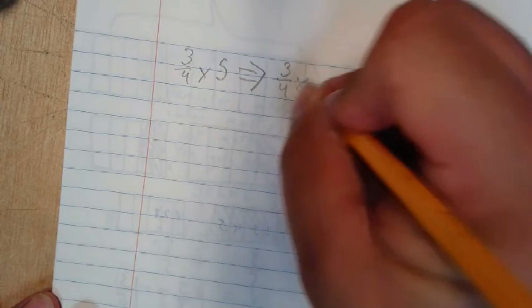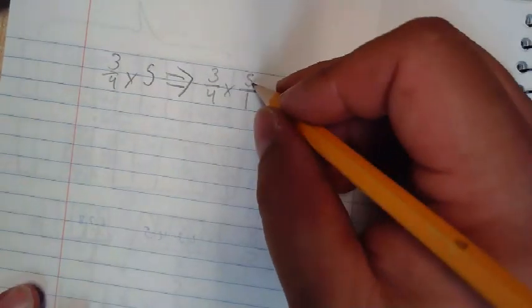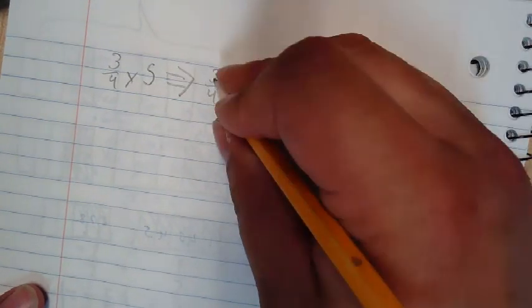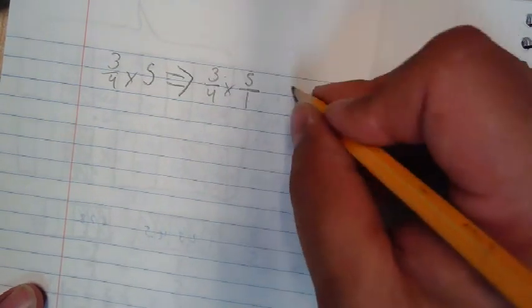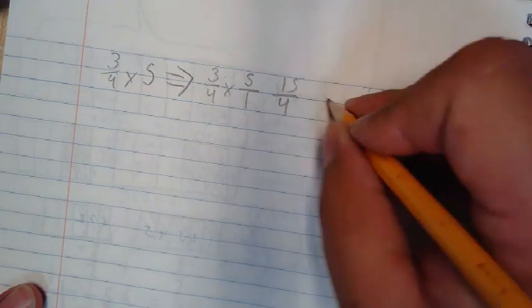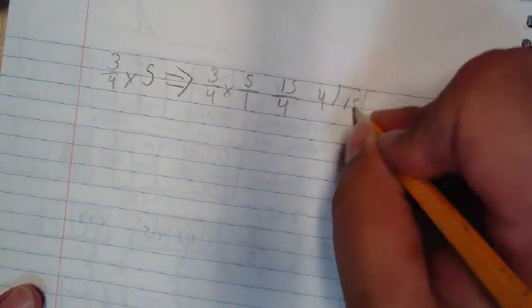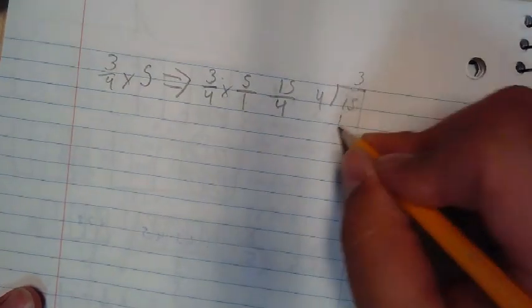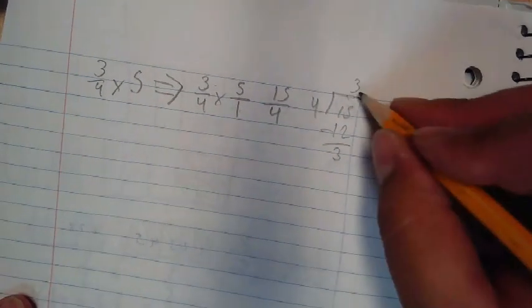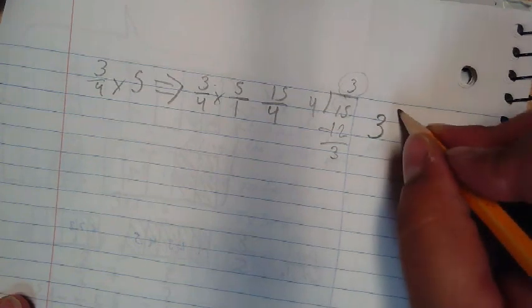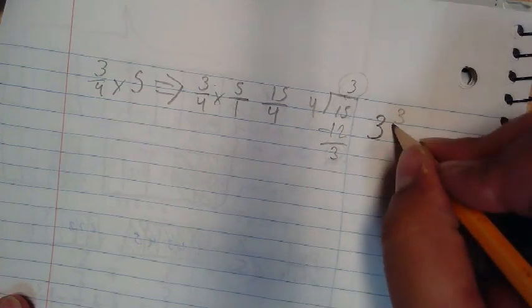All right, 3/4 times 5. Put a 1 under the 5, which will now become a numerator, right? We're making sets of 1. Numerator times numerator. Denominator times denominator. You're making sets of 4, but you have 15. You're going to divide. You're making 3 full sets, and you have 3 pieces left over, but you're making sets of 4. Same answer. Much faster, but make sure you understand why you're doing what you're doing. Make sure it makes sense.